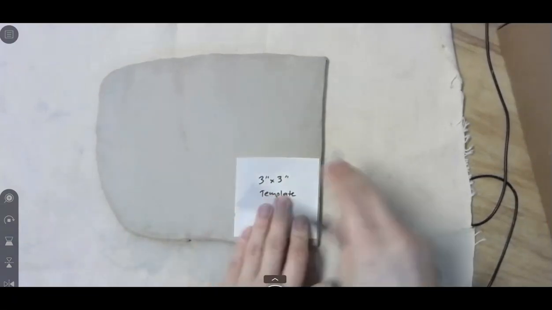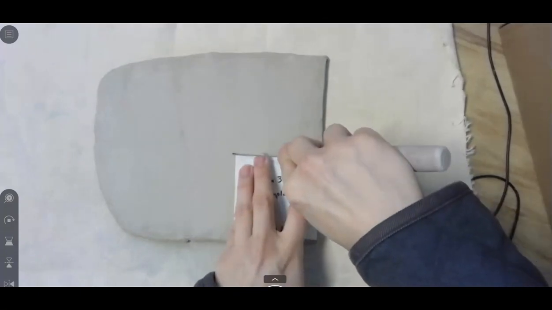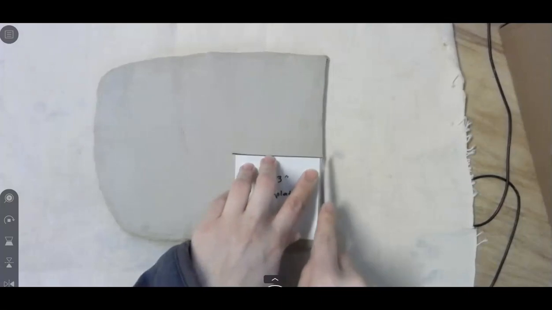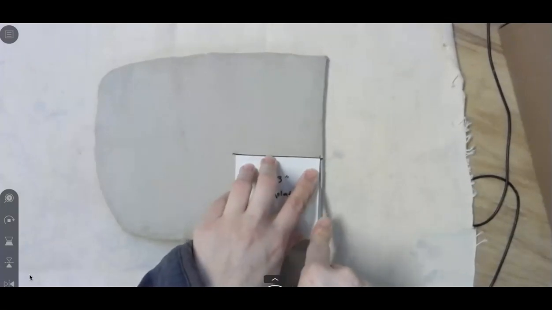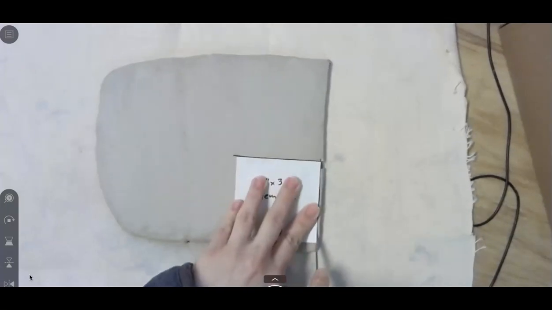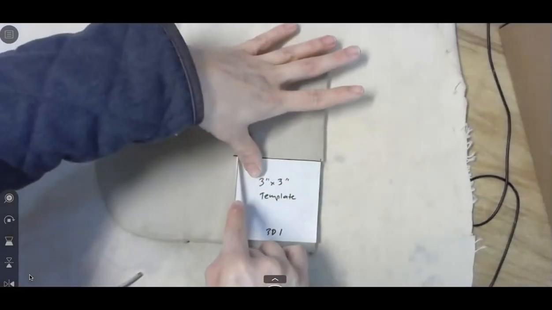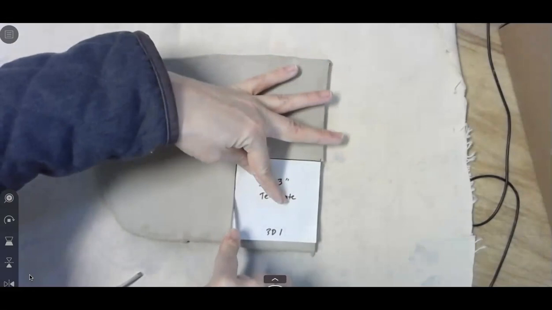So I'm going to lay the template on the slab and I'm just going to hold it down. I'm going to cut using the fettling knife. And you should keep your hand and your knife steady because we don't want to make a poorly cut slab. This is why we're using the templates.